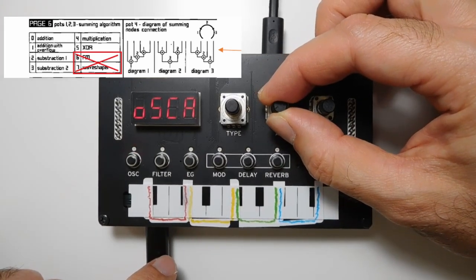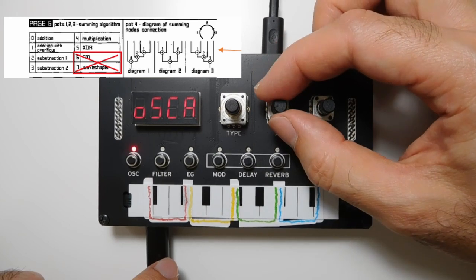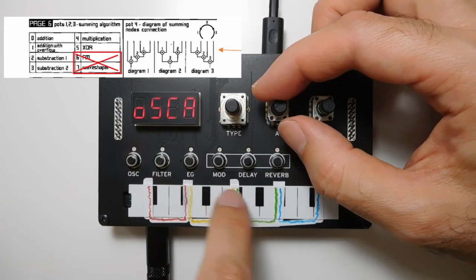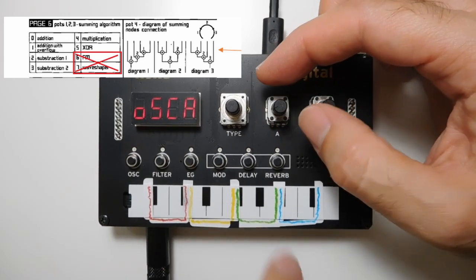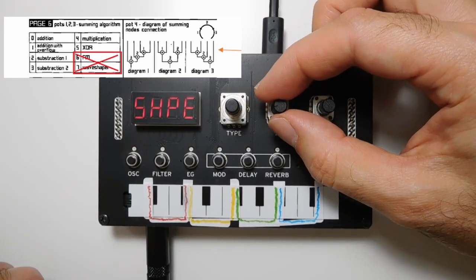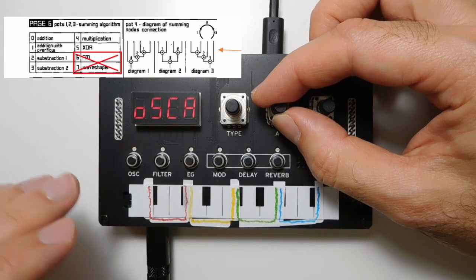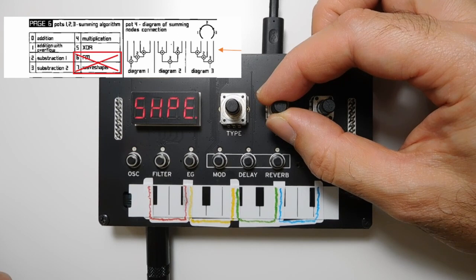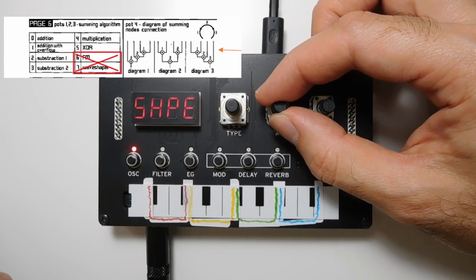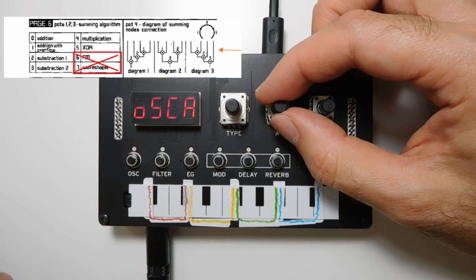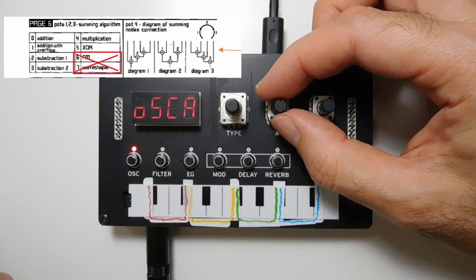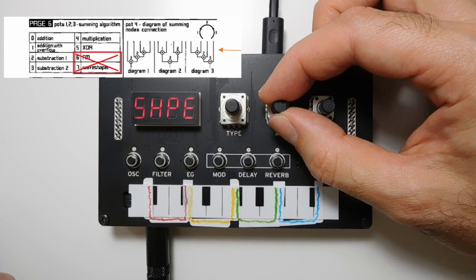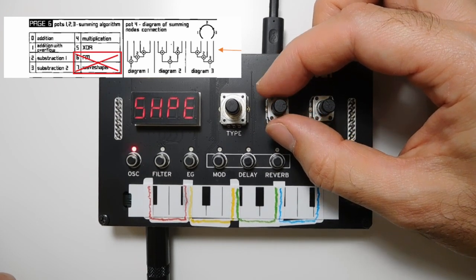And when I change the A knob, I will be changing the algorithm that is applied to this node that sums these two oscillators. And the algorithms are addition, which is normal summing of the oscillators, addition with overflow, subtraction 1, subtraction 2, multiplication, exclusive OR.